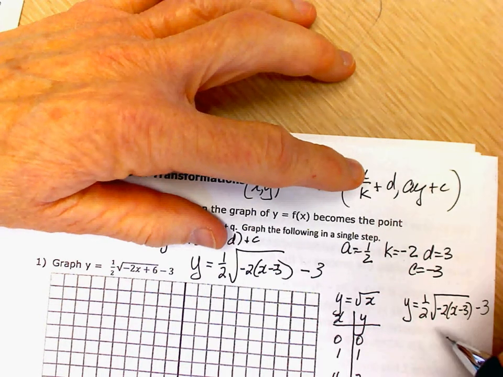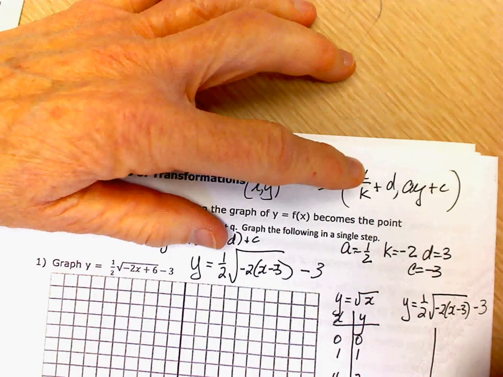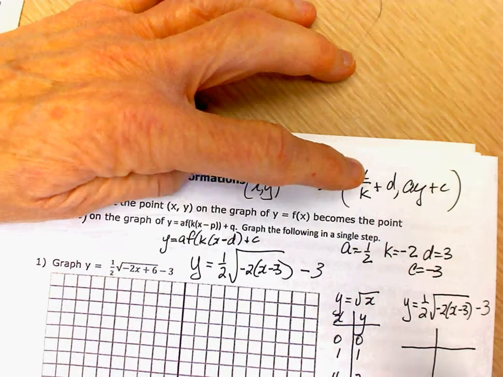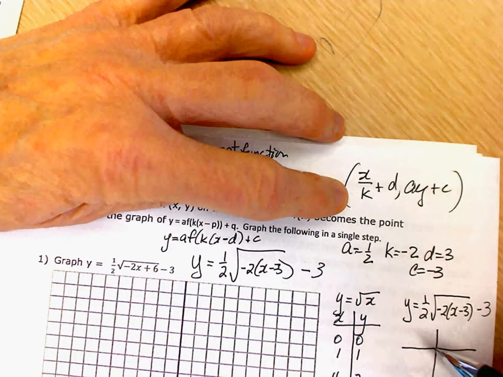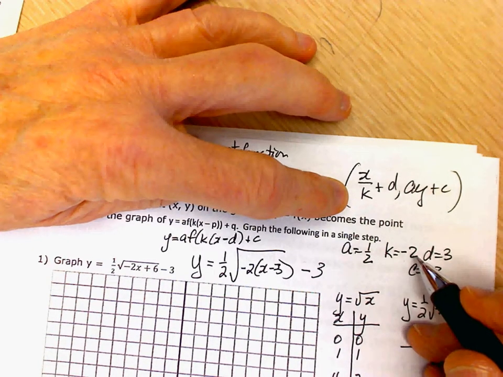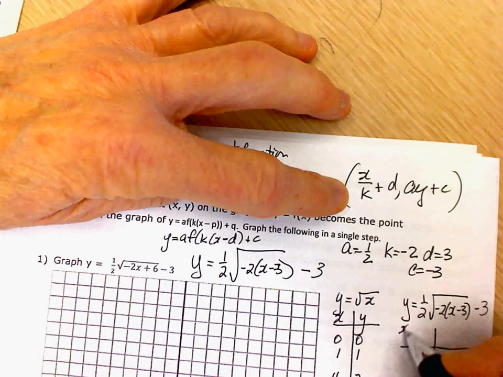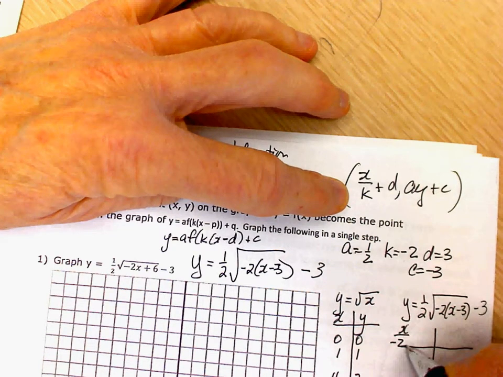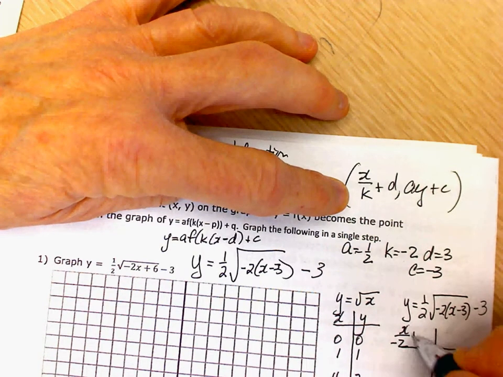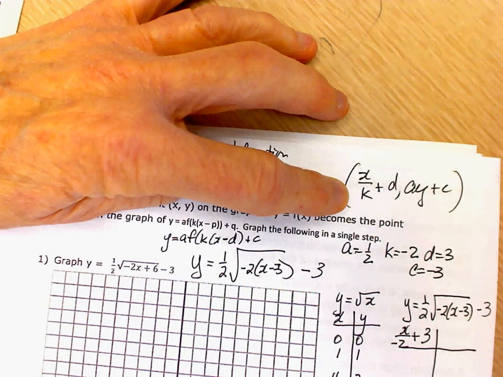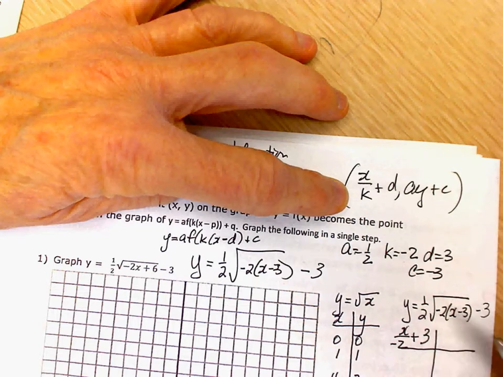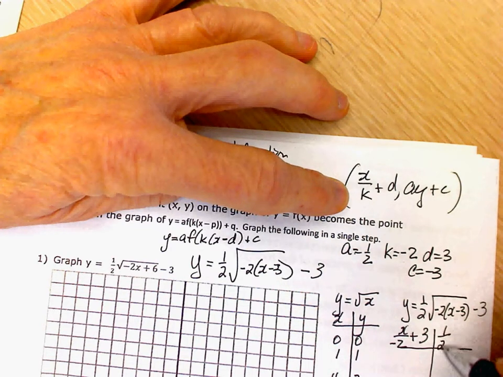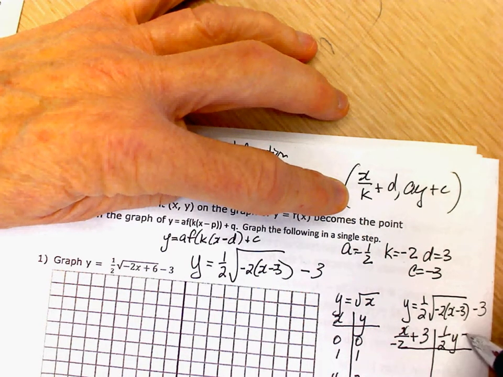So now our points become this. The x becomes x over k, which is negative 2, so x over negative 2, and our d is 3, we add the 3. And the y values become 1/2 y minus 3.